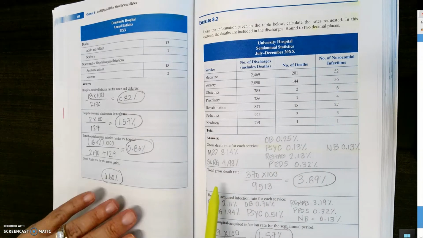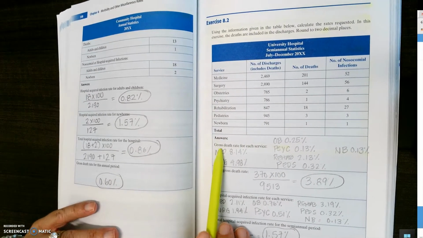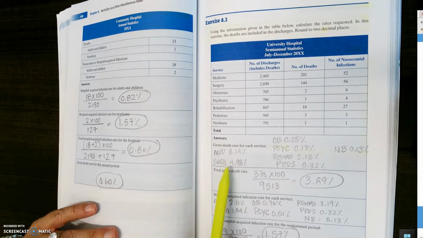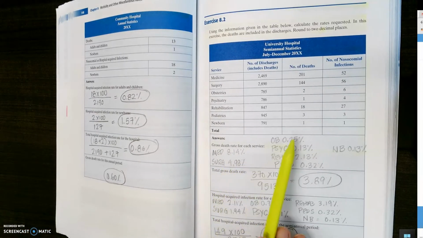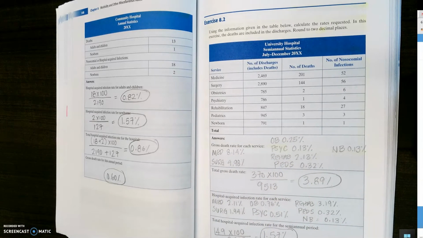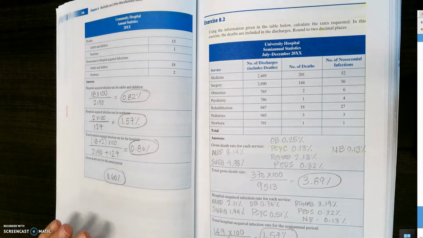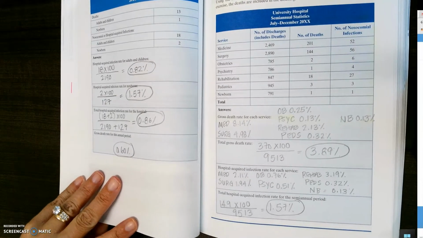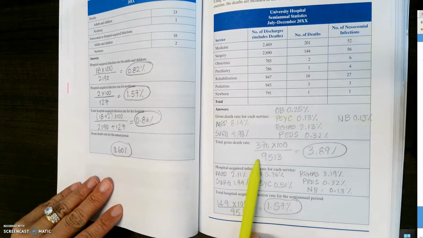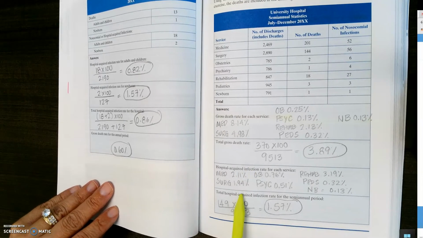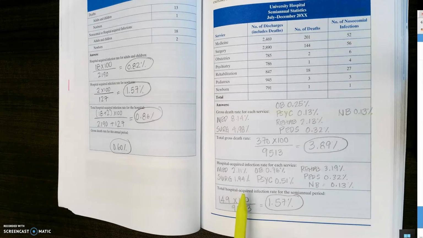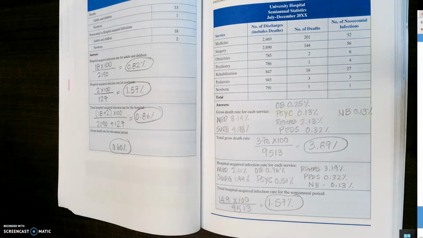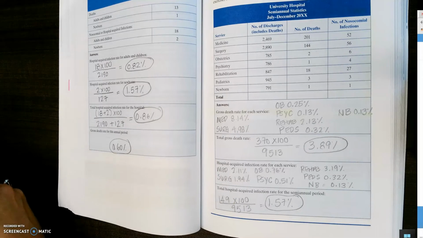So the first block asks for gross death rate for each service, and if you want to pause the video here, if you've done the gross death rate, you can check your answers. So I'm going to let you pause, and you can come back. There's also the total gross death rate, and then really what we're going to spend most of our time on is the hospital acquired infection rate for each service. And I've got the answers written there since you don't have the answers to the even numbered questions.